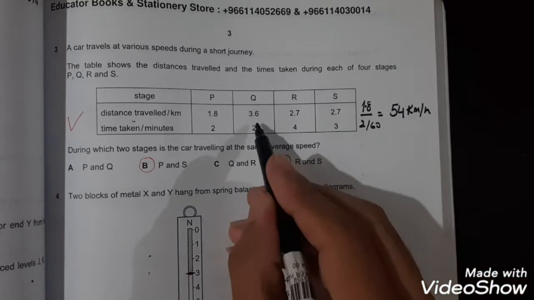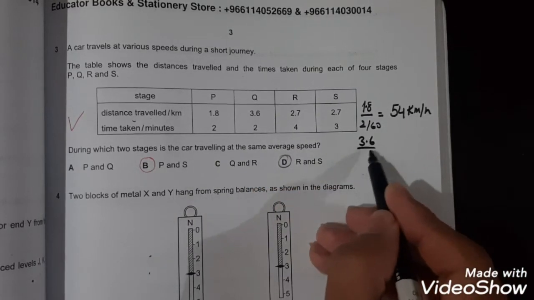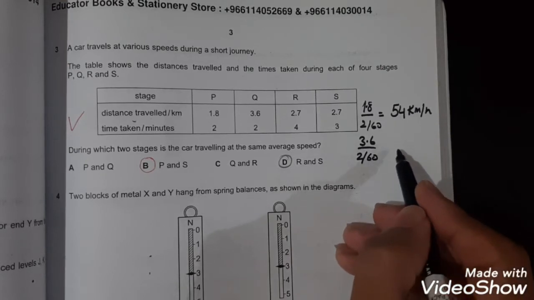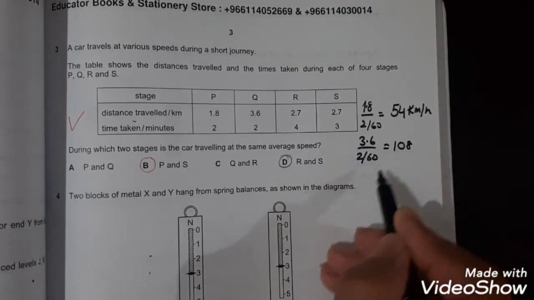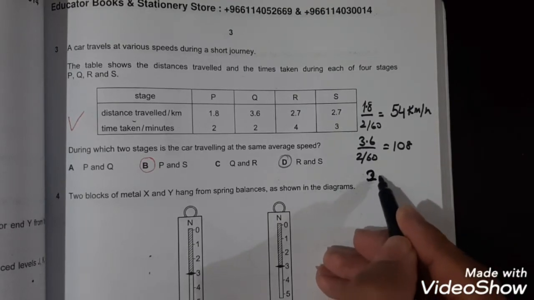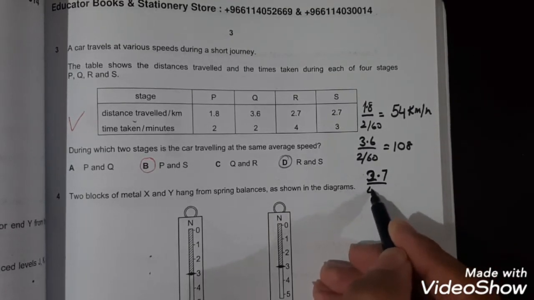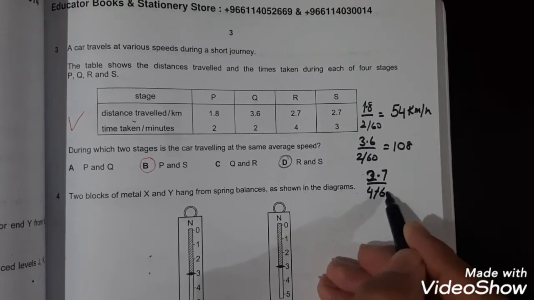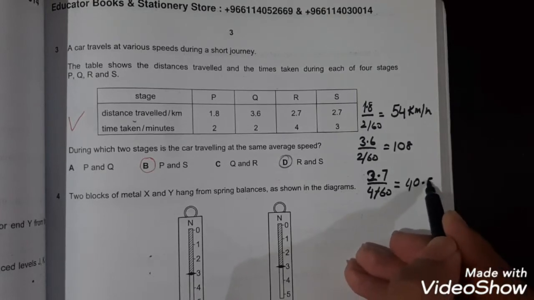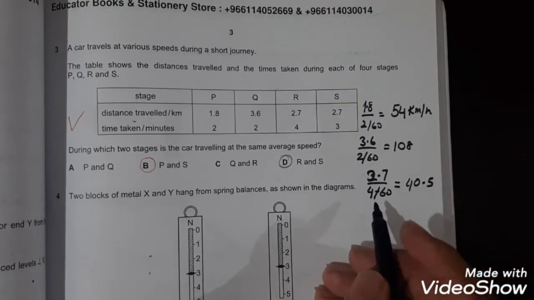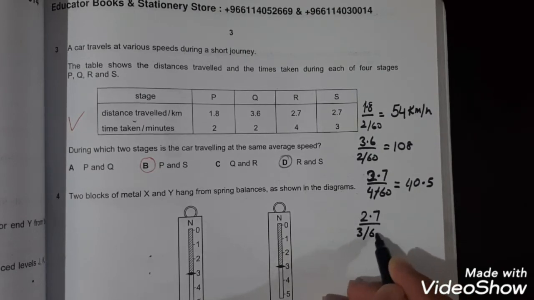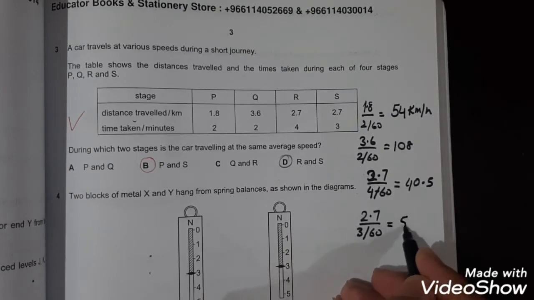Then second is 3.6 divided by 2 divided by 60, which is 108. And then the third one is 2.7 divided by 4 divided by 60, which is 40.5. And then the last one is 2.7 divided by 3 divided by 60, which is 54.